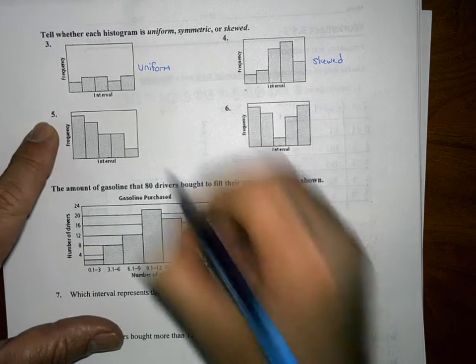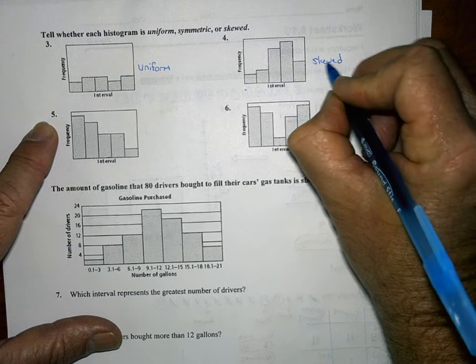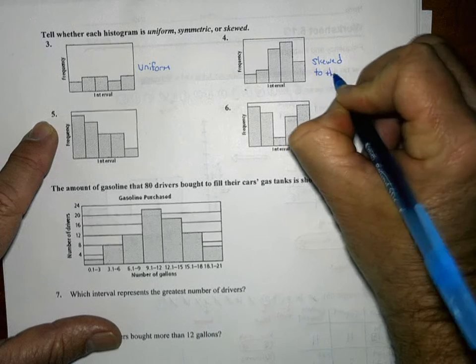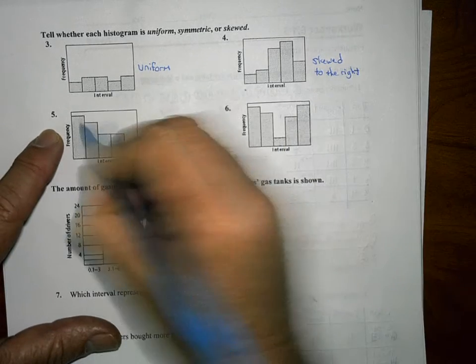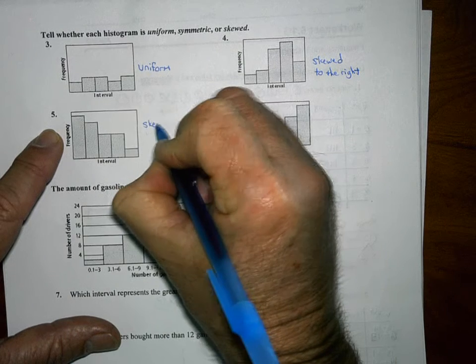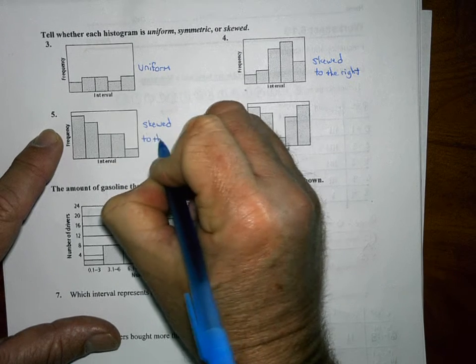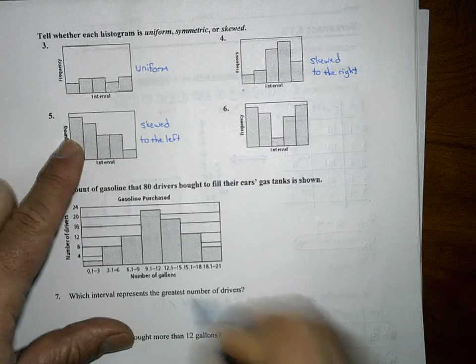Number 5 would be skewed as well. And by the way, going back to number 4, we would say it's skewed to the right. You did not have to say that, but that's what it would be. Number 5 is skewed because the tallest bar is not in the middle, and you don't have to say it, but number 5 is skewed to the left. You can see the tallest bar is shifted off to the left from the middle.